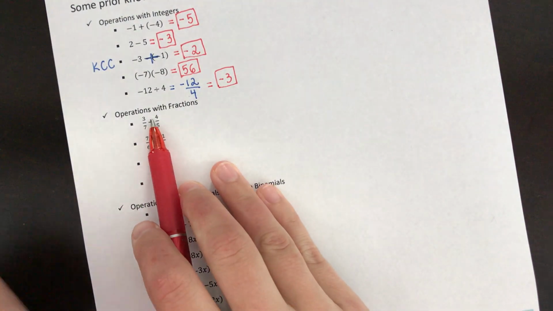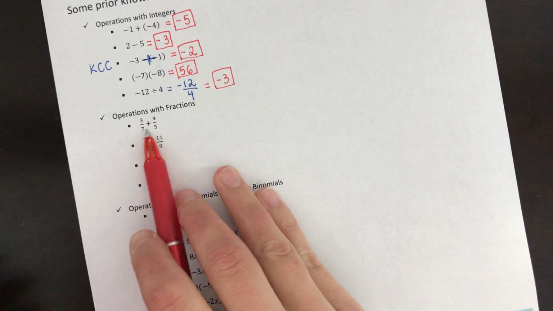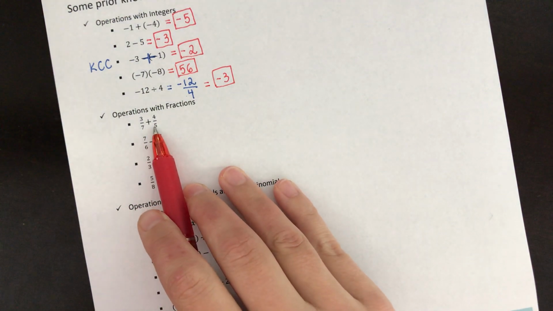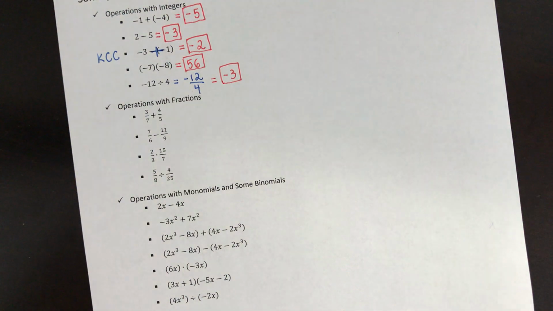Okay, so operations with fractions is next. So remember here, when you add two fractions, you have to have a common denominator. So 7 and 5 are my denominators. Those are not common. So 7 and 5 are both prime. So that means they're not going to have common factors.